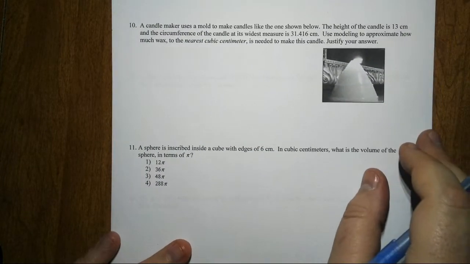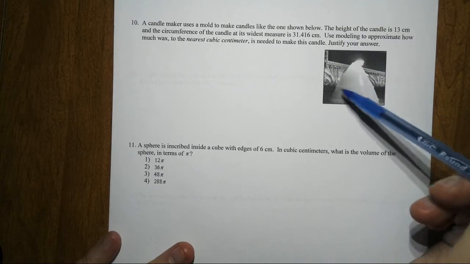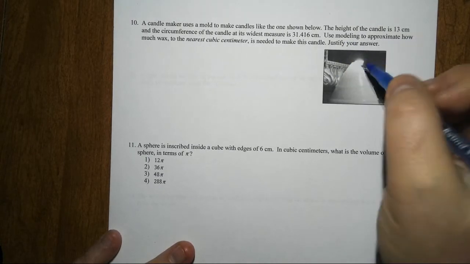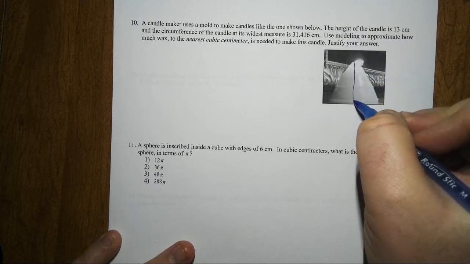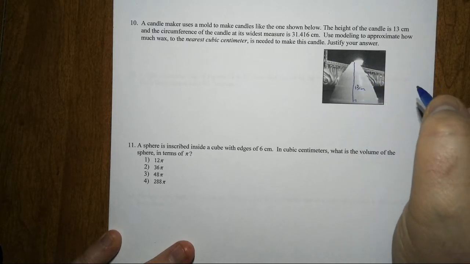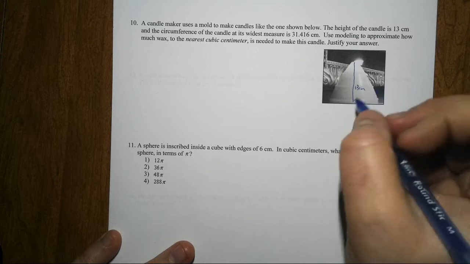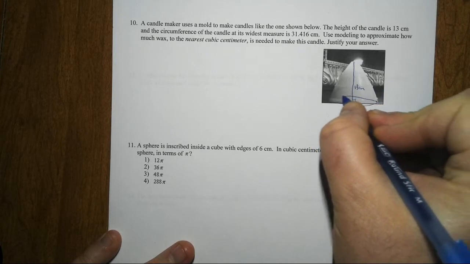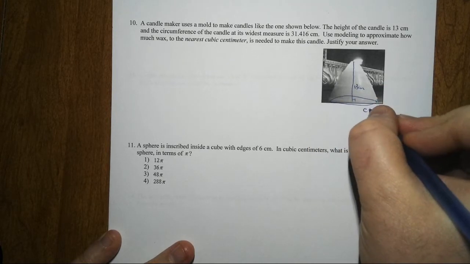Number 10, we got a candle maker using a mold to make candles like shown below. The height of the candle, so going from top all the way down to the bottom and perpendicular to the base, is 13 centimeters. And the circumference of the candle at its widest measure, which means all the way down here at the base, right?